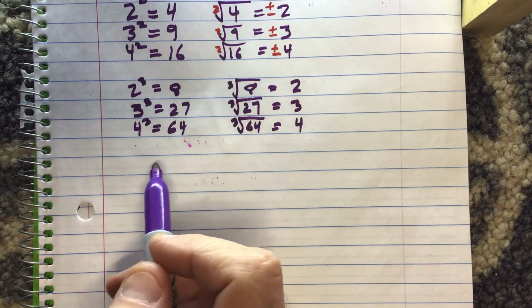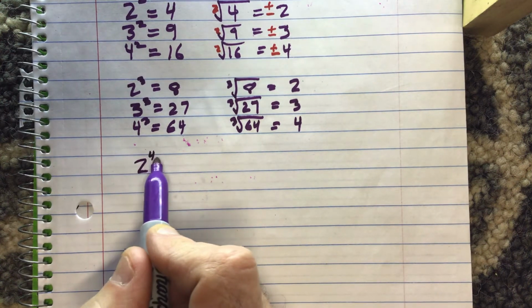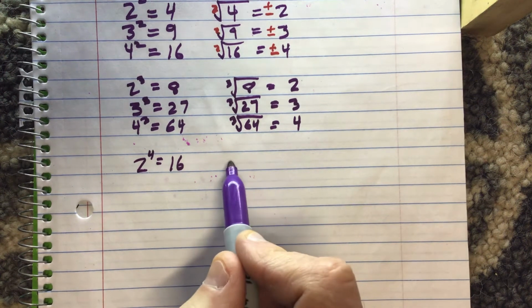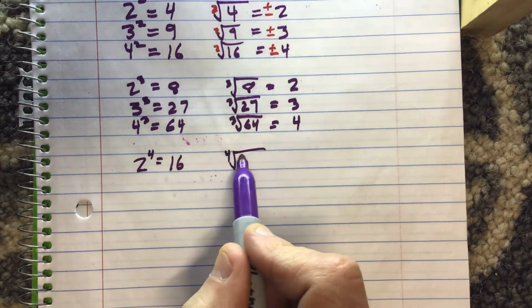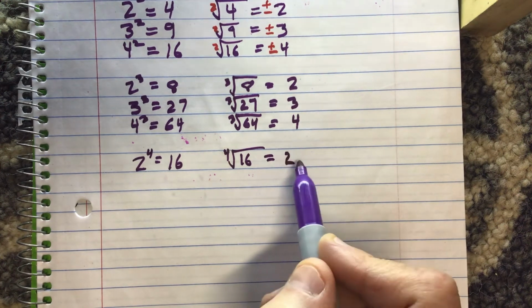Do I have an example of that? You could say 2 to the fourth power, which is 16. So 2 times 2 is 4, times 2 is 8, times 2 is 16. So if I took the fourth root of 16, you're saying what number times itself 4 times equals 16, and the answer is 2. Okay?